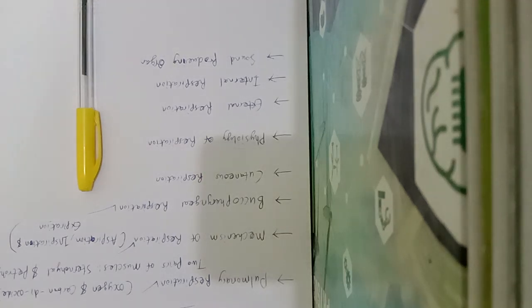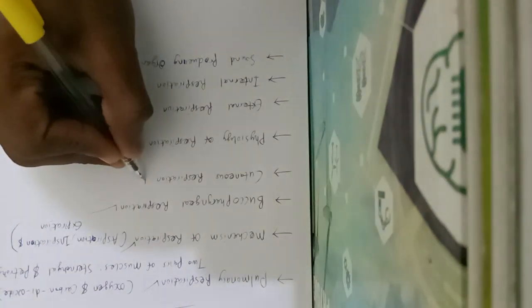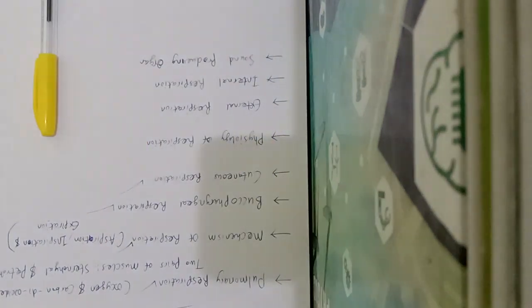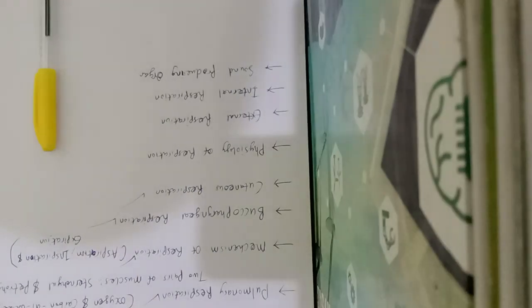So now we're gonna look into cutaneous respiration that occurs in the frog skin. Cutaneous respiration is what we're gonna look into right now. Keep following, guys. Do not miss any part of this tutorial.